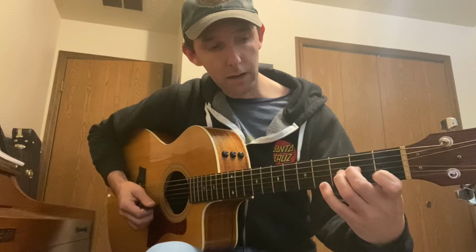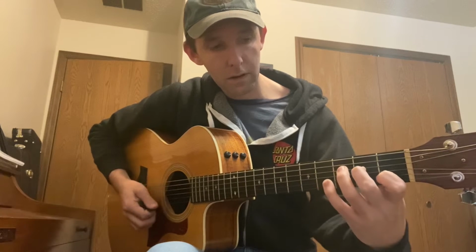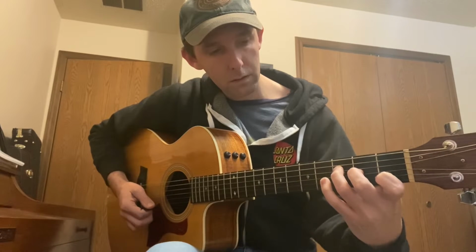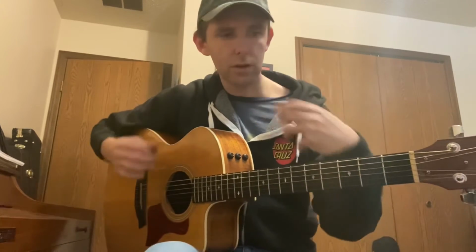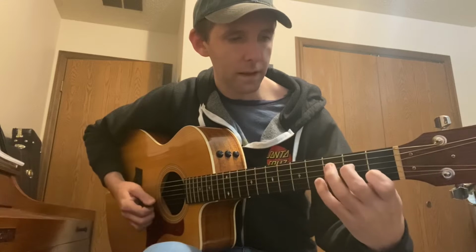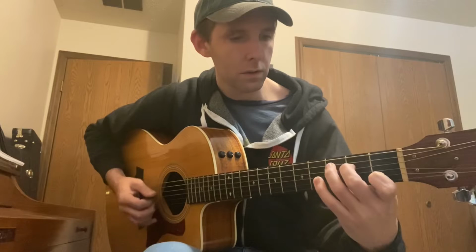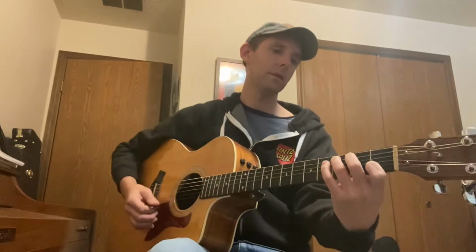And then if you want to build it out even more, if we add the F, notice how again we're just blending these notes into each other. And it sounds really smooth. And that's just adding stuff to the chord vocabulary that we're trying to create.